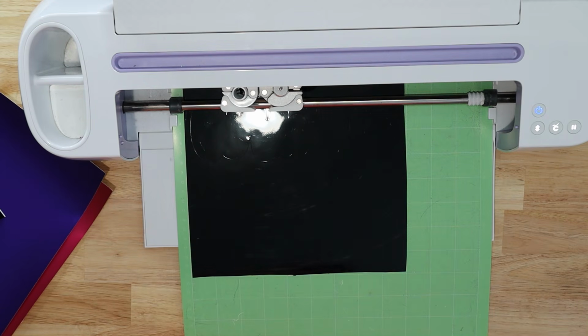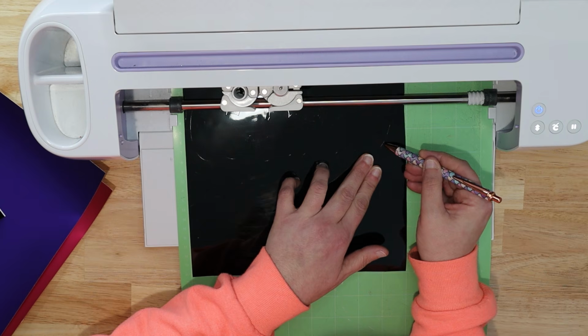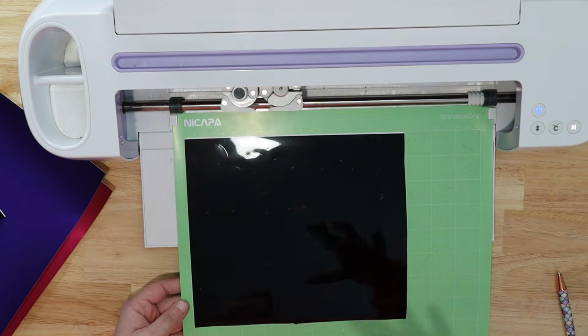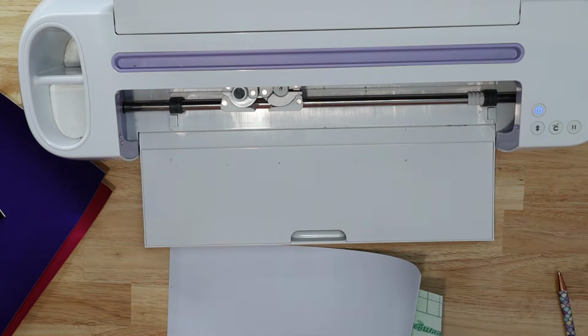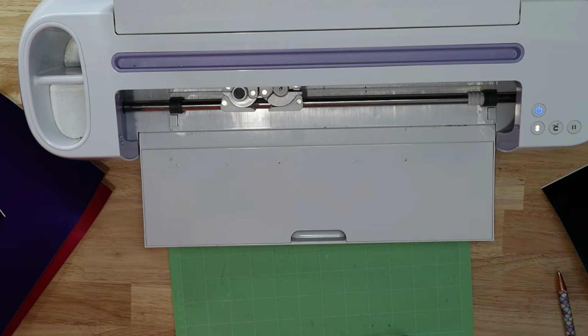Now before I remove this, I always check the cut because you just never know, especially since it's been a while since I've cut this vinyl. But that looks perfect. So I'm gonna go ahead and unload it. I'm gonna get the rest of the vinyl all cut out and we'll layer the vinyl and then we'll do the HTV designs.